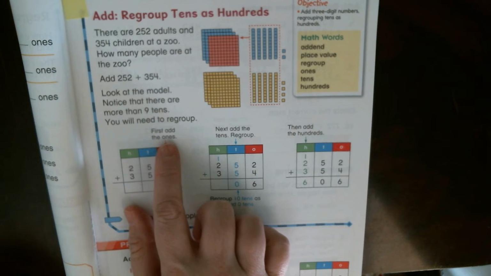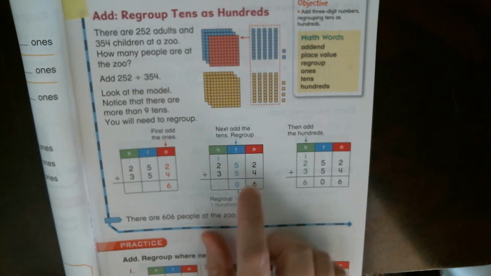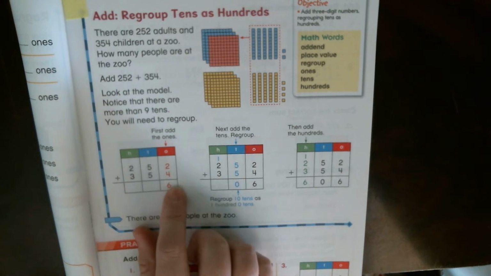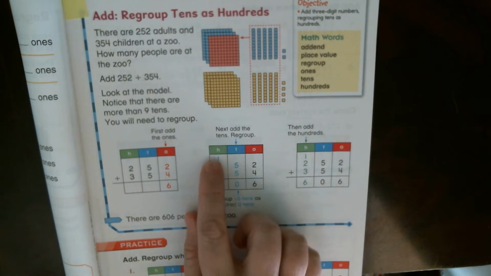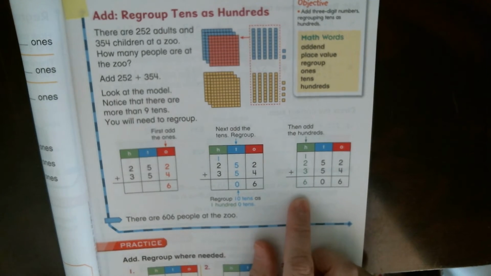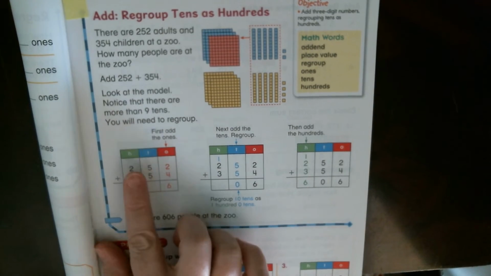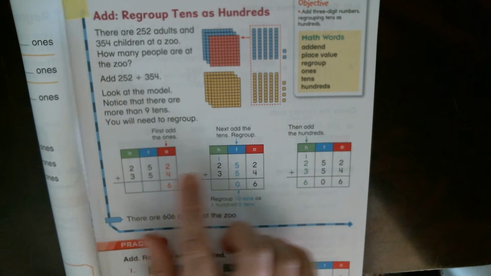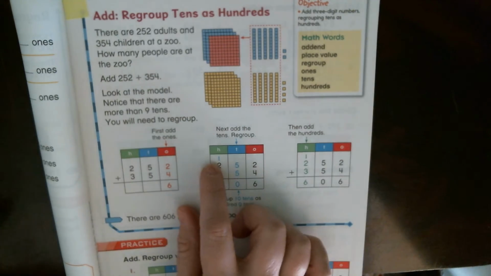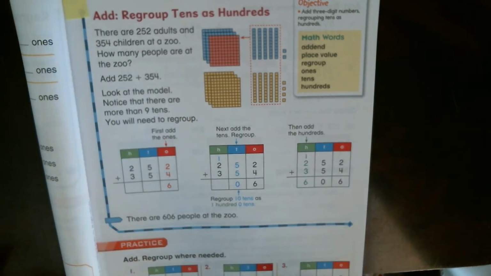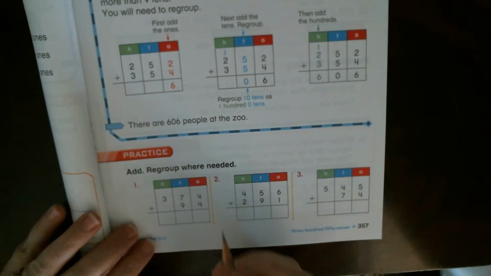Remember, guys, we always want to add the ones first. Then, if we need to, we're eventually going to be regrouping those ones. For today, we're not. Then we add our tens, regroup if needed, then add your hundreds. That's why it's really important you always start with those ones. Do not start in the hundreds place because we're regrouping now and moving tens over there. So if you add your hundreds first, it's not going to be correct. All right, so let's do some of these together.